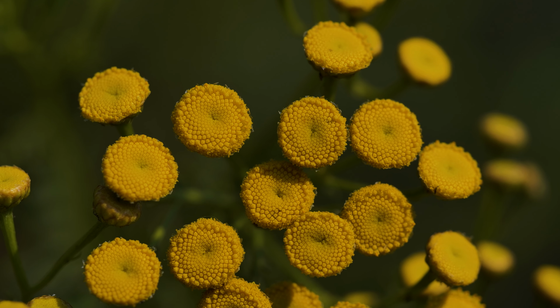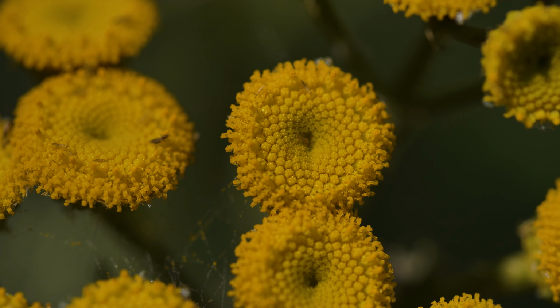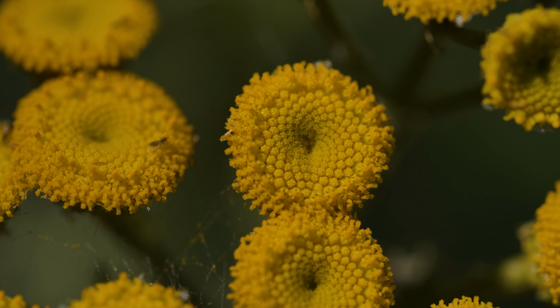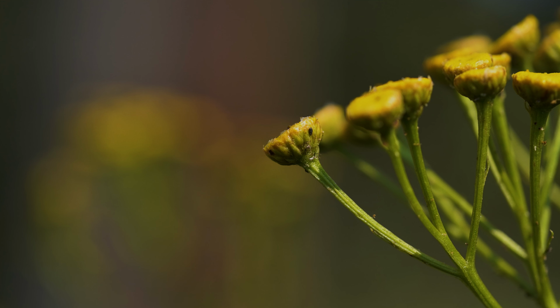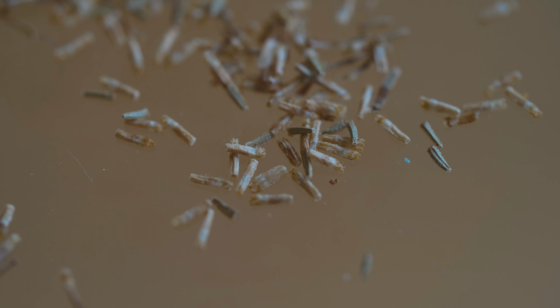What appears to be one button-like yellow flower is actually a flower head, a half-inch in diameter, consisting of up to 200 tiny, tubular yellow florets. The overlapping bracts at the base of the flower head are green, edged with brown. Each floret produces a single, ribbed, conical seed.